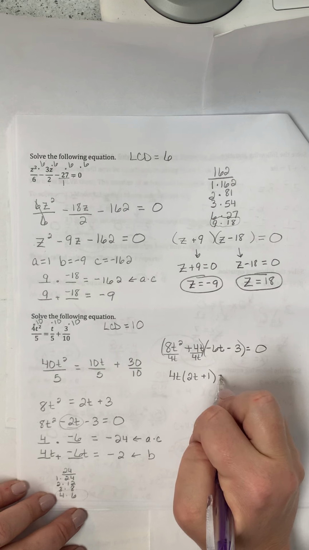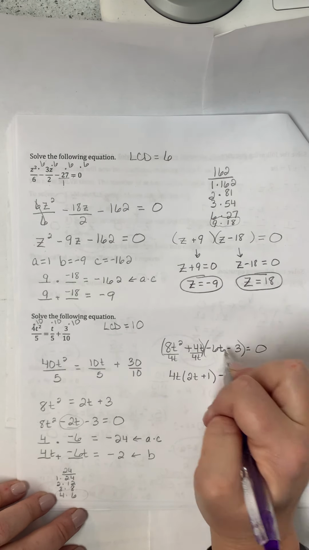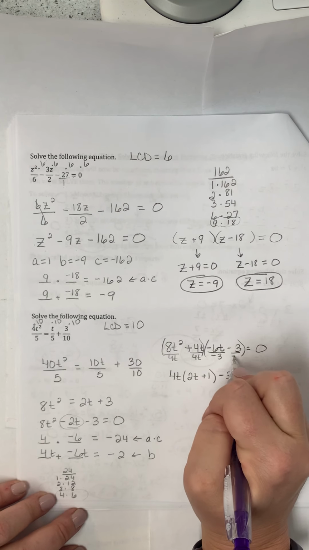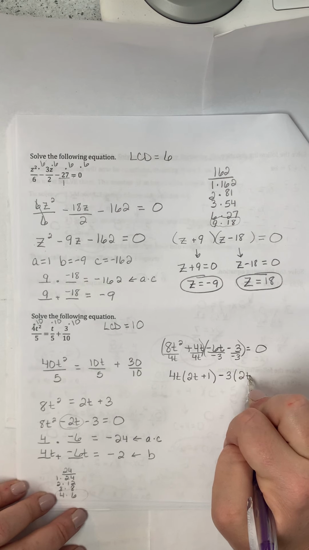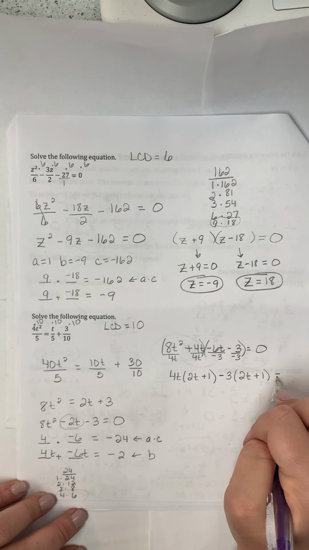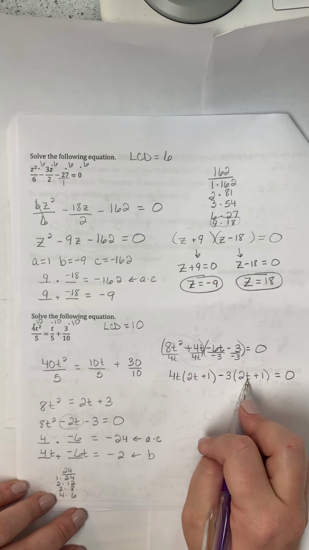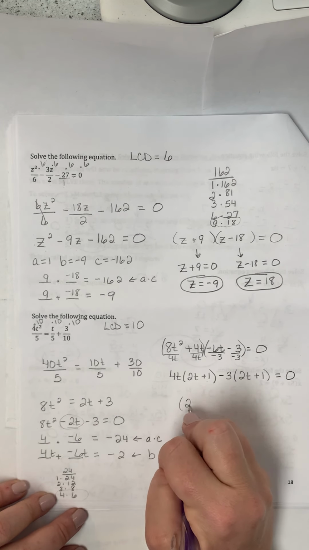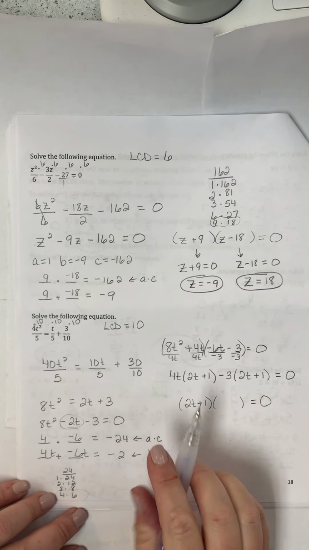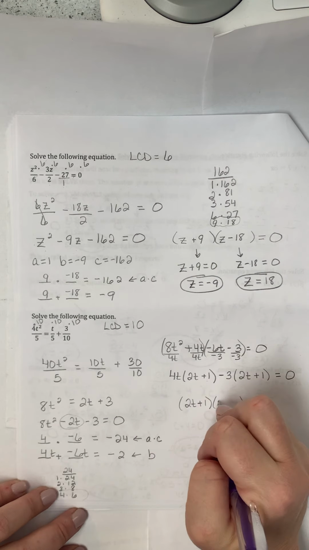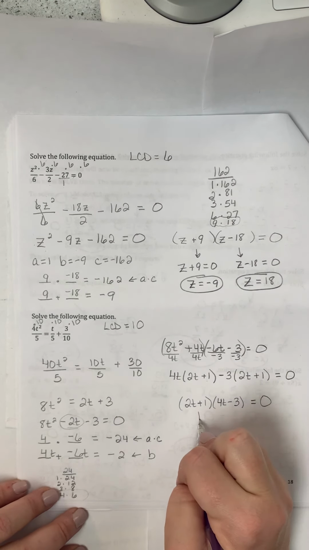I see a minus. I'm going to have to pull out a negative GCF. Well, normally 3 would be my GCF, so I'm going to pull out a negative 3. Watch your signs. It's going to give you a positive 2t plus 1. That's what's going to equal 0. Okay, these are the same. That's great. We'll write it down over here. In parentheses, I'm going to write what's left, which is 4t minus 3. There we go. Now I'm factored.